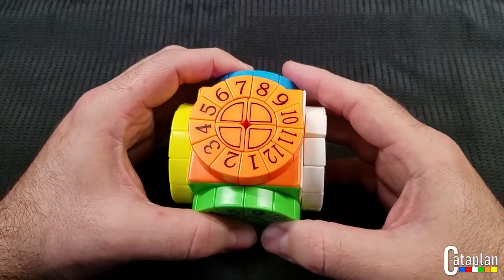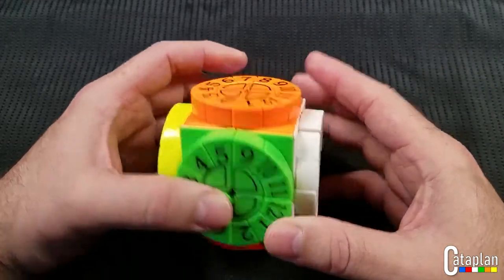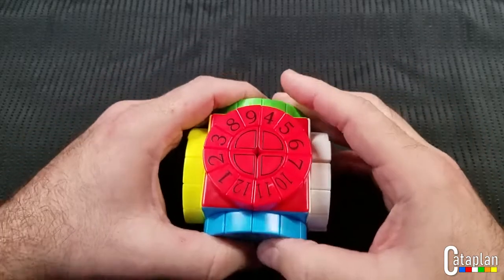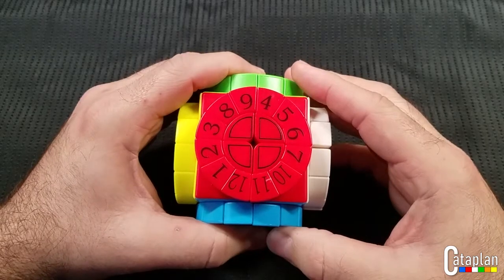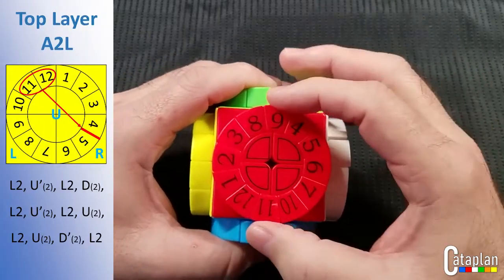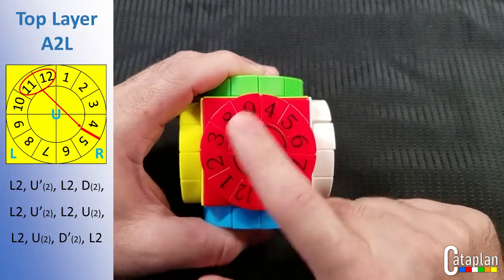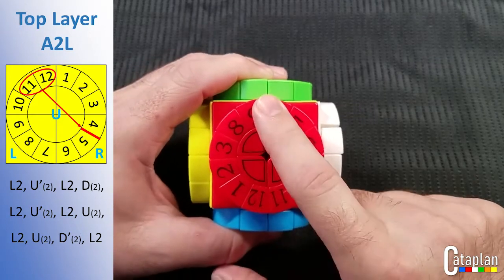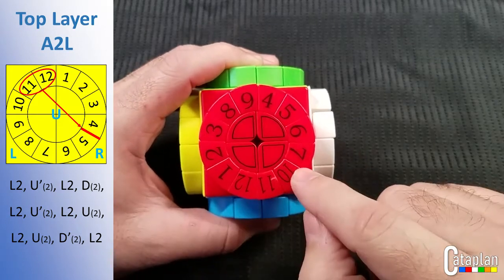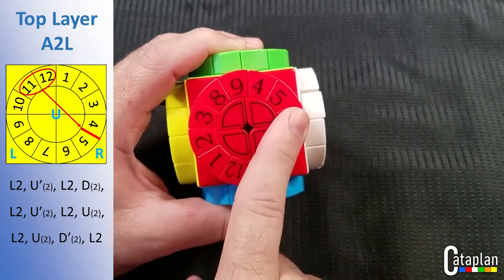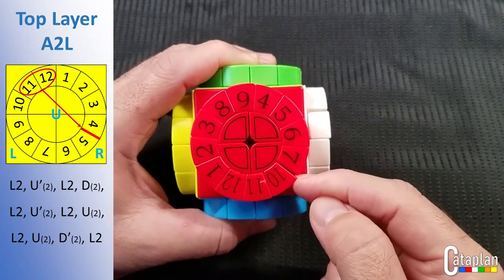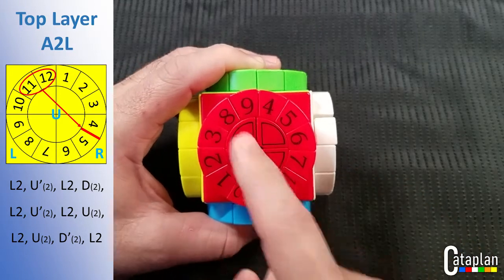Okay, so now let's go to A2L, and that's going to be on this side. A2L is in the 8 and 9 right here. So you see 1, 2, 3, 4, 5. So 8 and 9 has to be moved all the way here. So 8, 9, you touch here, here. So yep, it's going to go right here. That's why you want the 8 and 9.